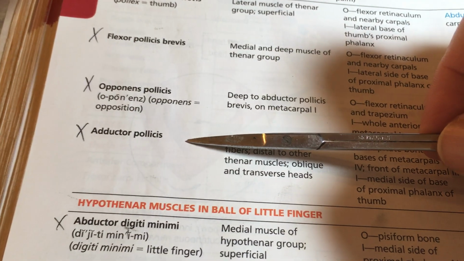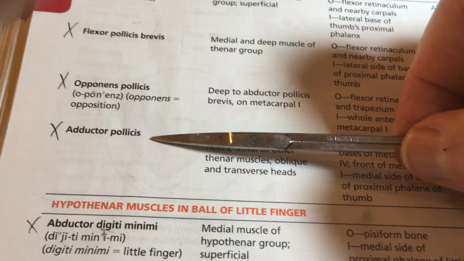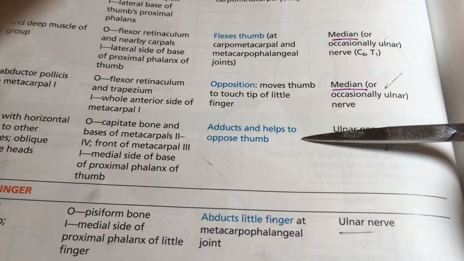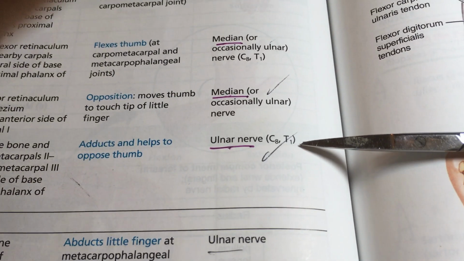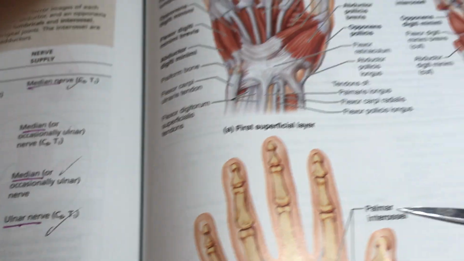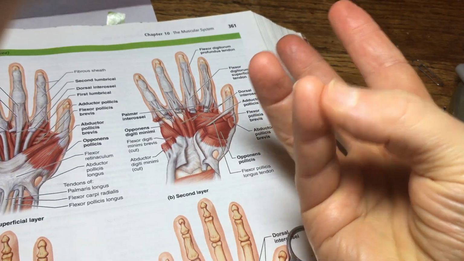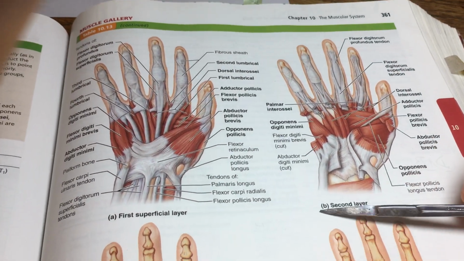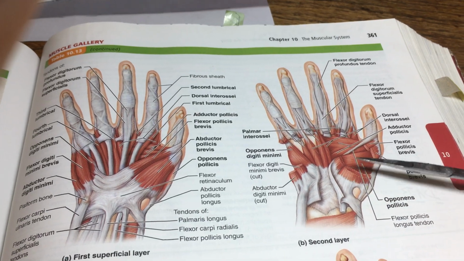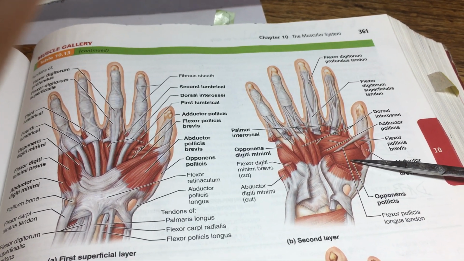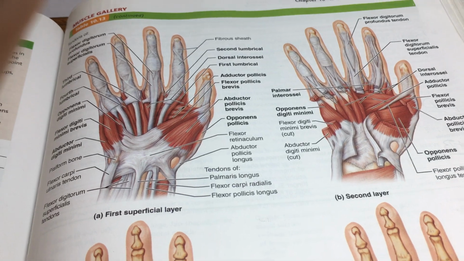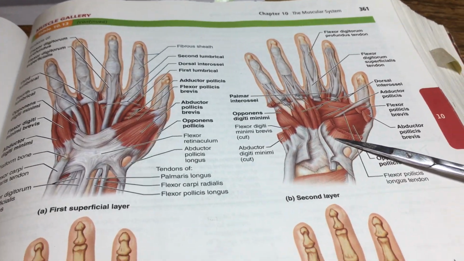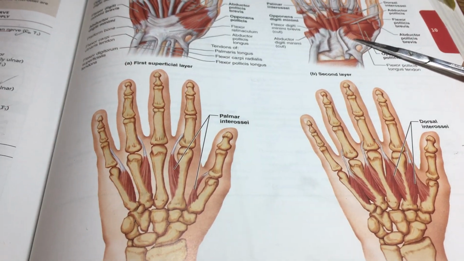Now notice with the thumb, pollicis, we have abductor pollicis, and we're going to adduct and help to oppose the other fingers. Here we have ulnar nerve, so all the opponens, this entire gesture right here, both for the little finger and for the thumb, is entirely an ulnar experience. Okay, so that means that it cannot be damaged by carpal tunnel syndrome. Opponens is retained, even after carpal tunnel syndrome pathology. Important detail.